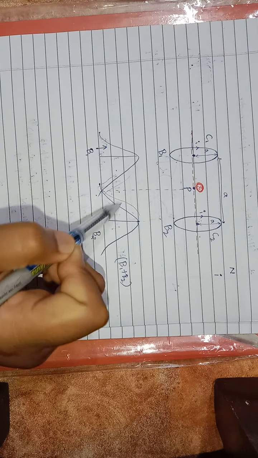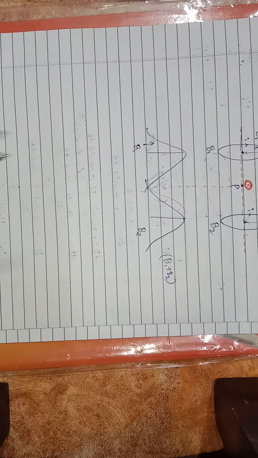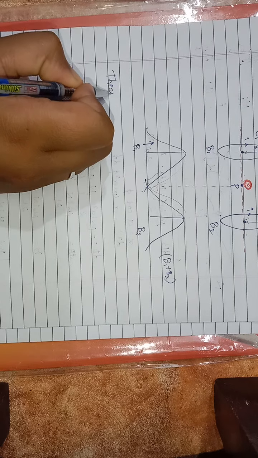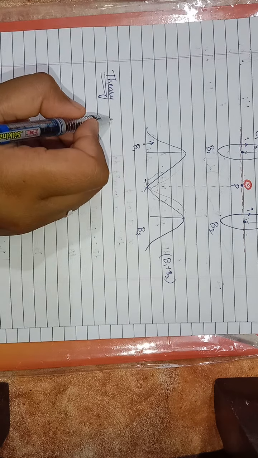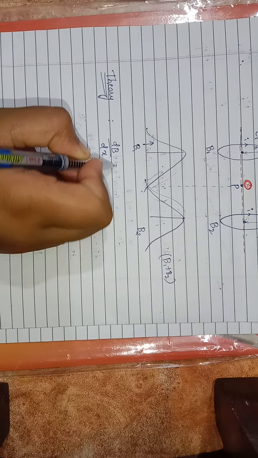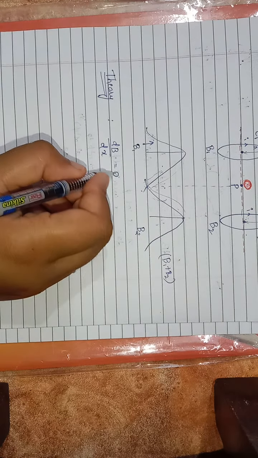It may be decreasing or it may be increasing. So the theory tells us that the rate of change of the magnetic field, that is dB by dx, should be constant.